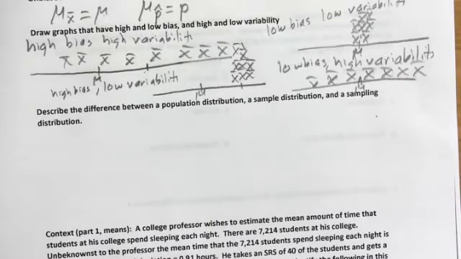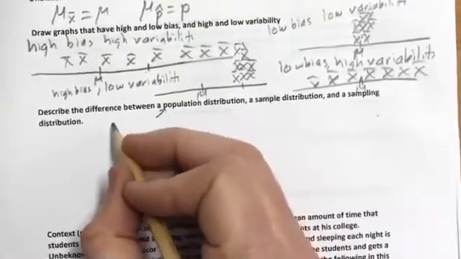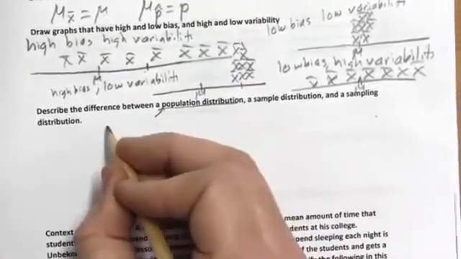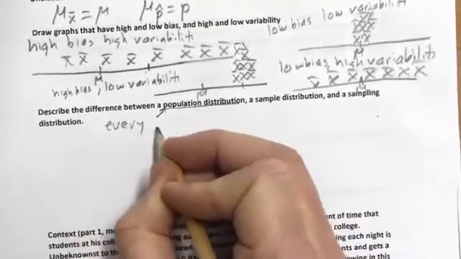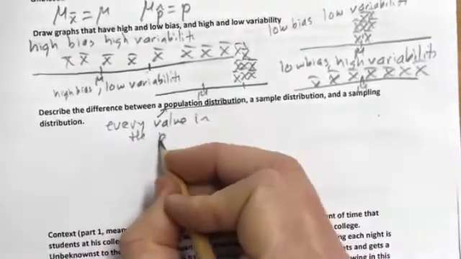Describe what is a population distribution. A population distribution is in essence every value in the population. So this would be every value in the population.